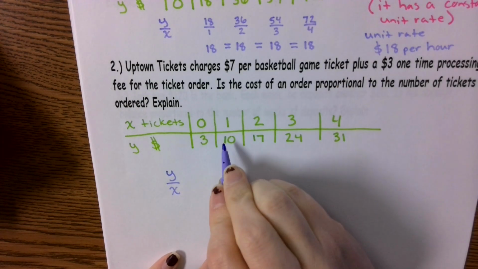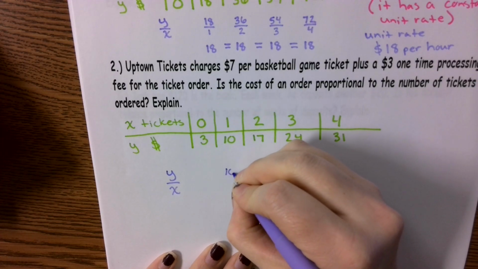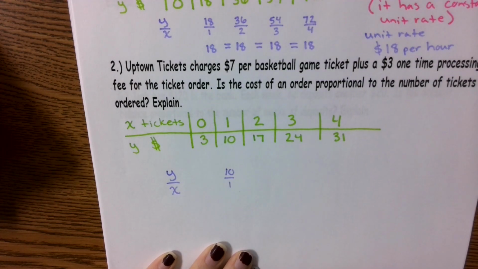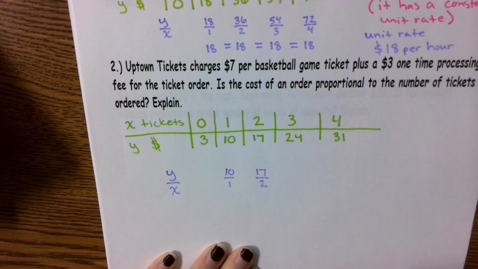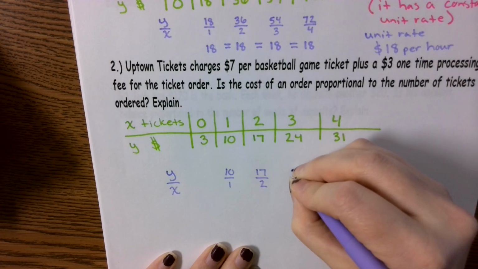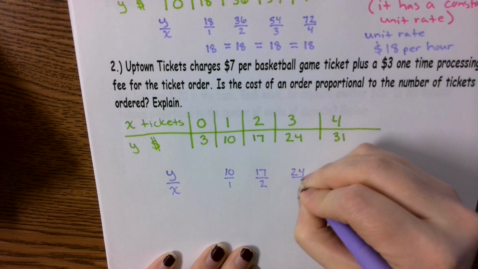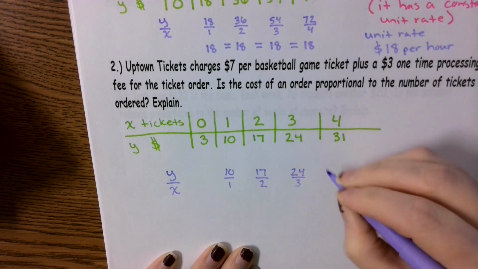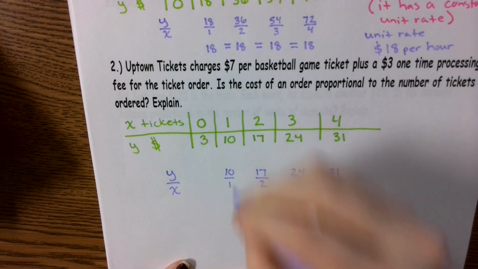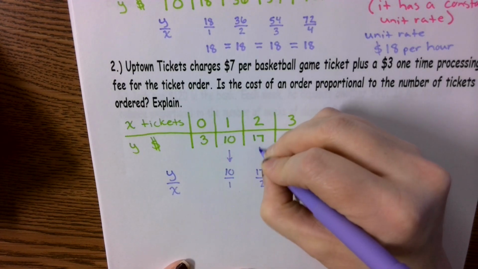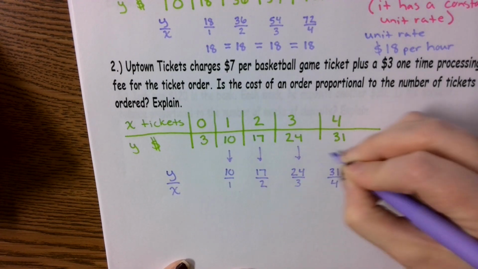Okay, so we're going to go to this one. We're going to go 10 over 1. We're going to do 17 over 2. We're going to do 24 over 3 and 31 over 4. Right? All of this information we're getting from our table.